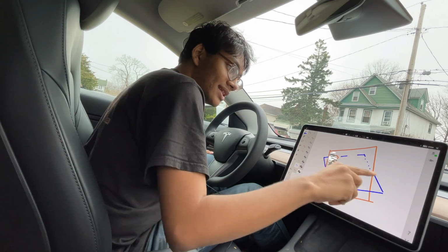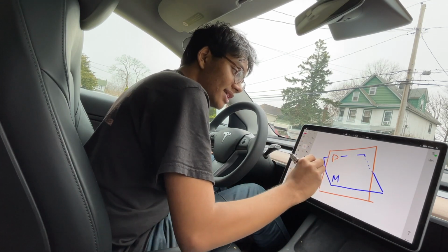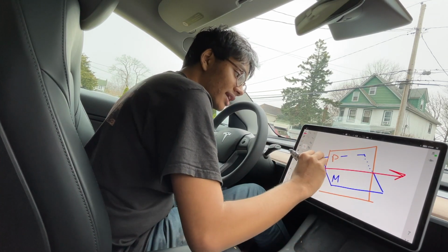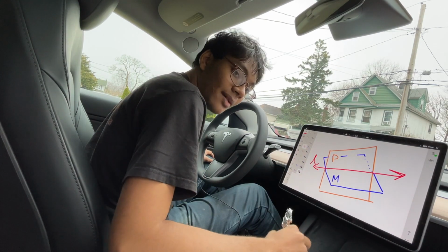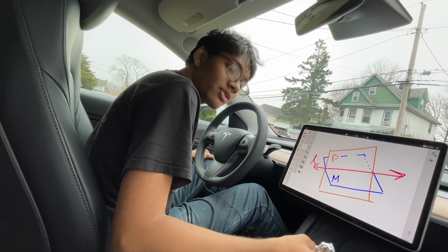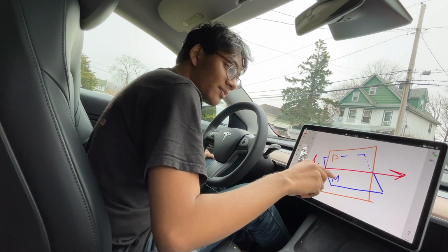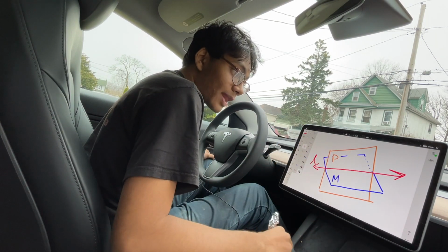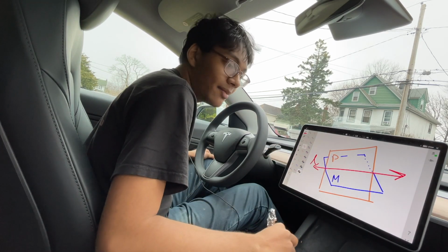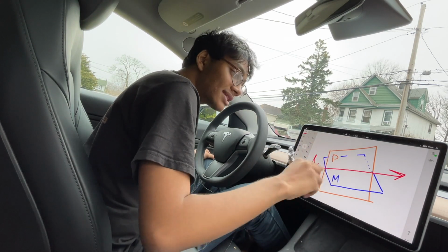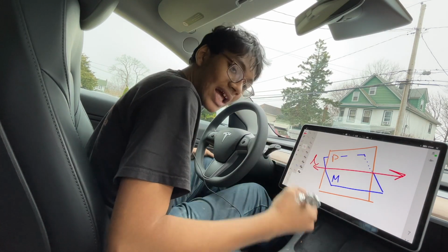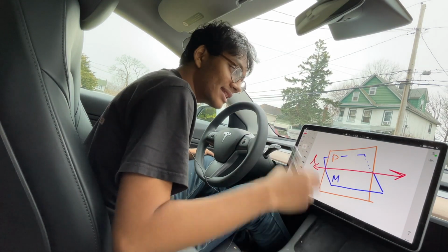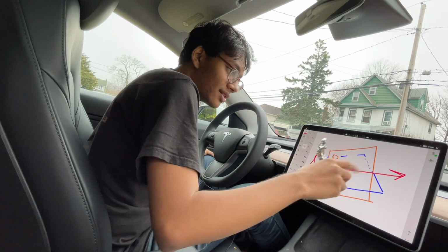So notice where these two planes hit each other. They meet each other at this line, right? And I can call this line L. So you can say plane P meets plane M at line L. You can also say plane P intersects plane M at line L, or plane P crosses plane M at line L. So these are all valid ways of saying the same thing. Basically, that these two planes hit each other and make a line.